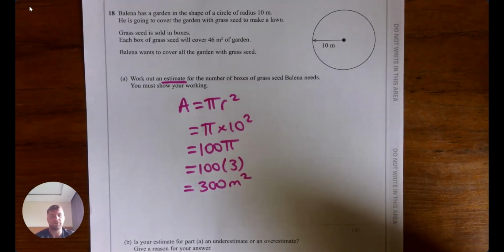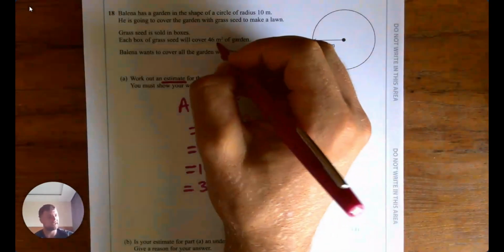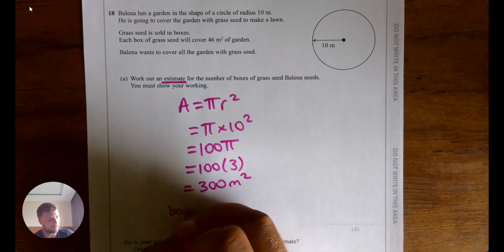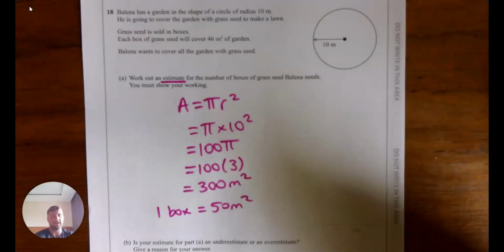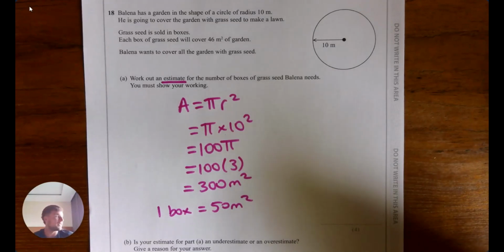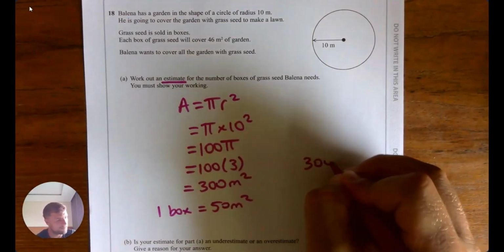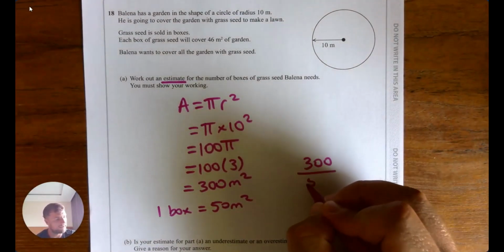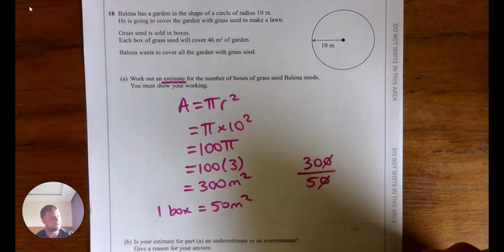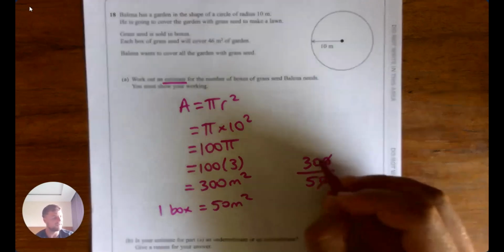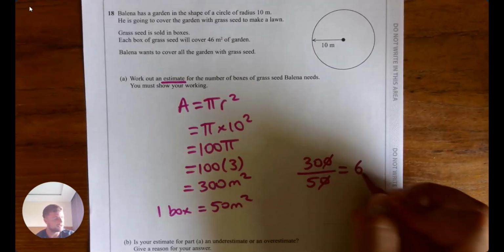Now, we're also going to round the box of grass seed will cover, instead of 46, we're going to say one box will cover 50 meters squared. So we're working with nicer numbers. We're going to round that to one significant figure, and 46 rounds to 50. And if we need to cover 300 meters squared, and we have 50 per box, we do 300 divided by 50, divide by 10 first, because they can both divide by 10, 30 over 5, which is 6.